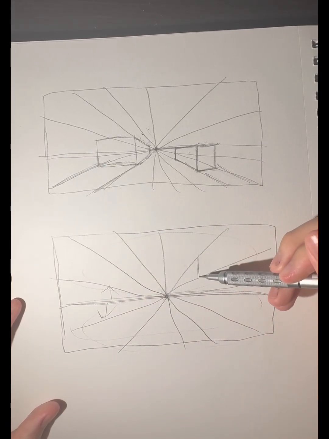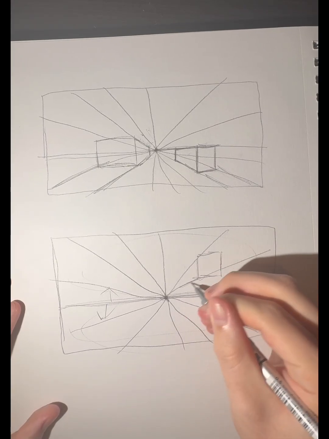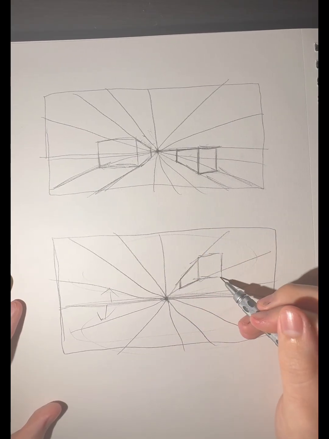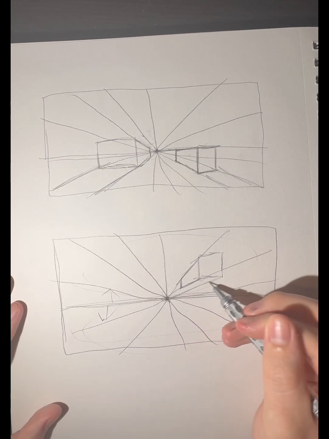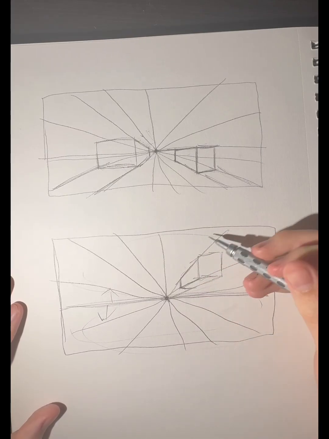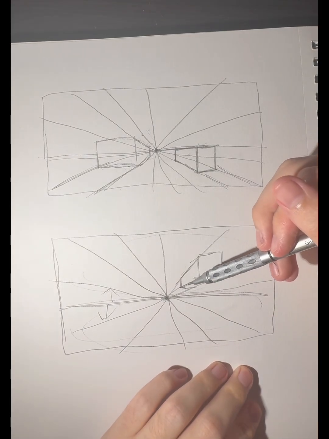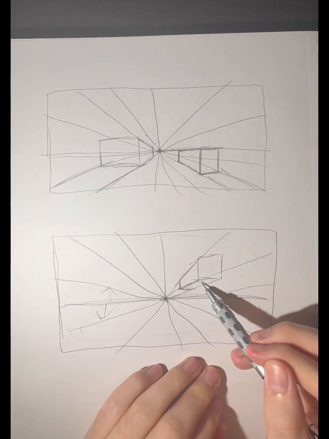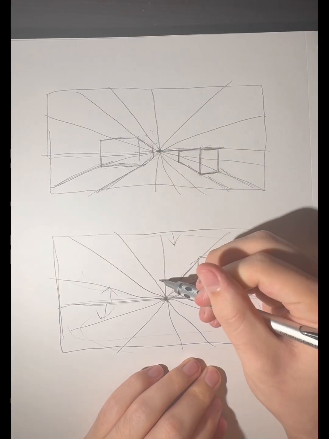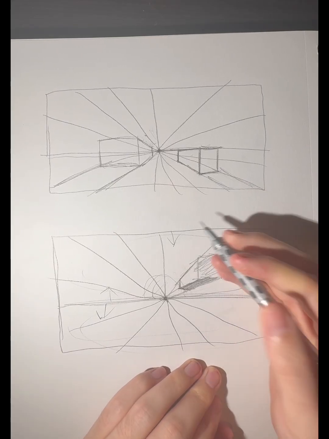So if you were to draw a cube up here, that would mean that the shading would be down here, because the light is going to come from above, or say this is the sun, this would still be shaded and this would be shaded.